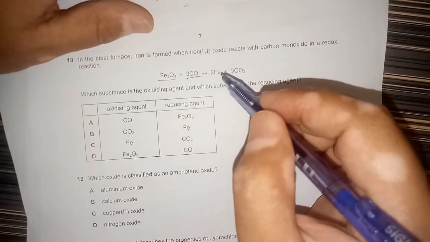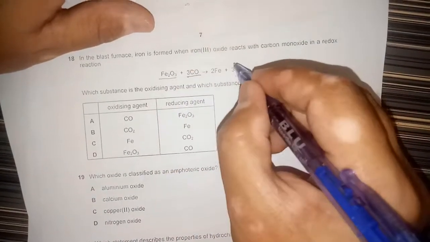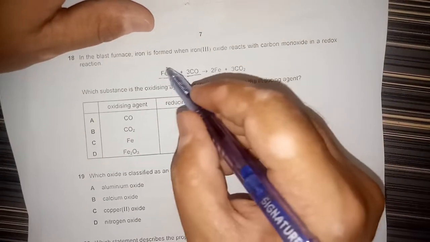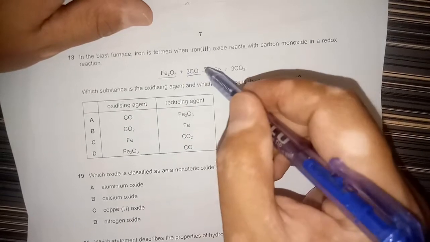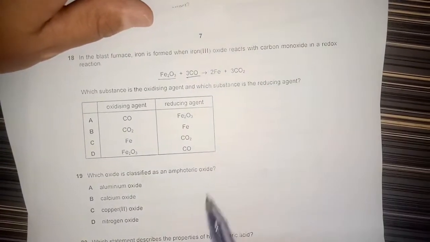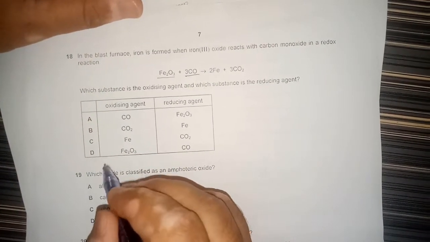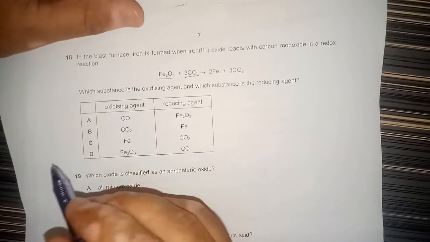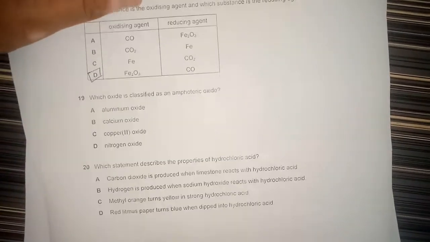As iron gets reduced, it is oxidizing the carbon monoxide; by itself it is reduced. So carbon monoxide is the reducing agent and iron(III) oxide is the oxidizing agent. So for question number 18 we have to choose option D as the right option.